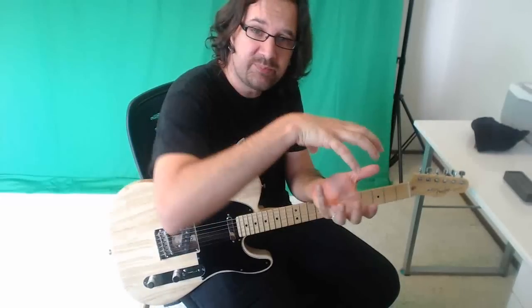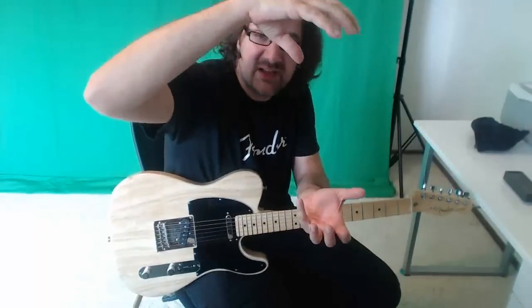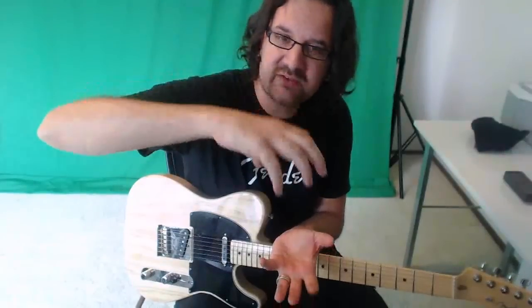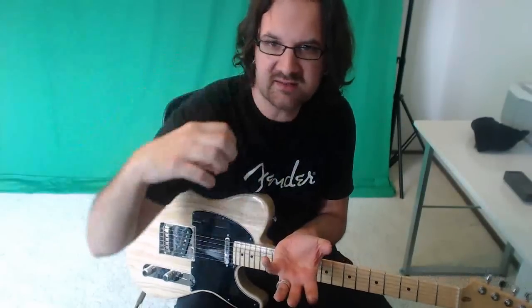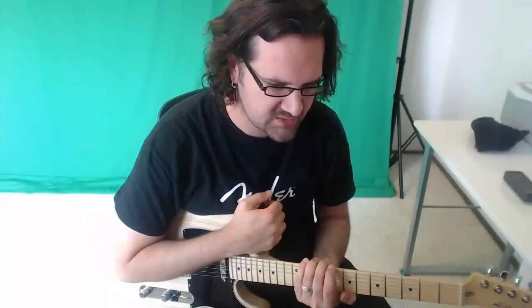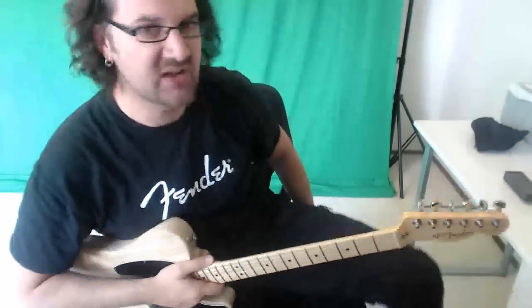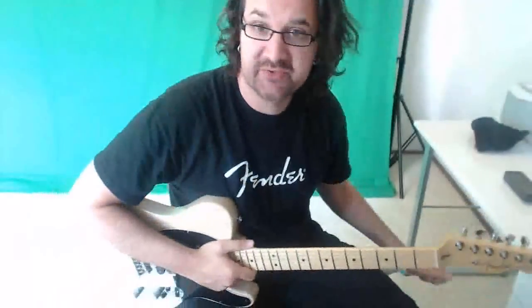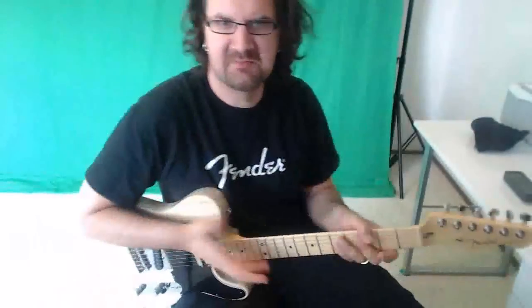You keep stacking notes on top of the root, and then eventually you get to a note that has the same name as the root. It's just played higher. Once you reach the note that has the same name, that's called the octave. The octave comes from the word octa, 8, an octagon, 8-sided shape. Octopus, 8 tentacles, maybe, I don't know.